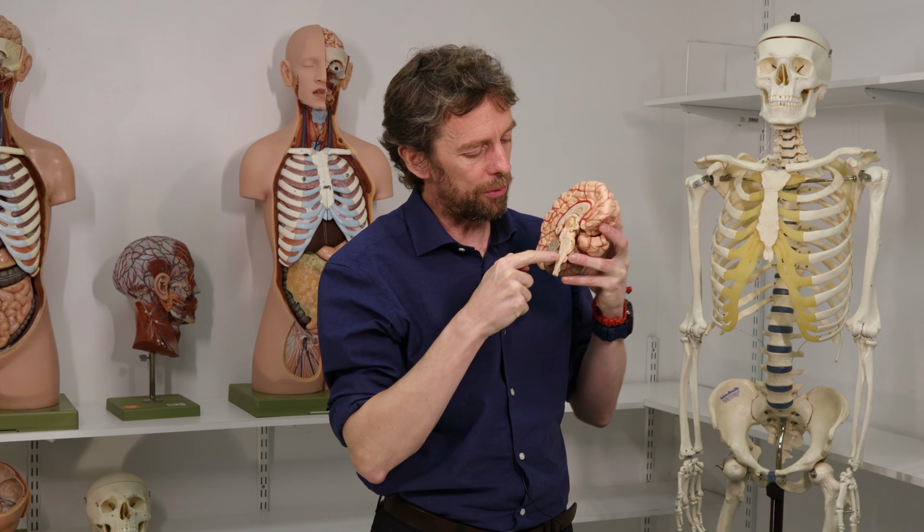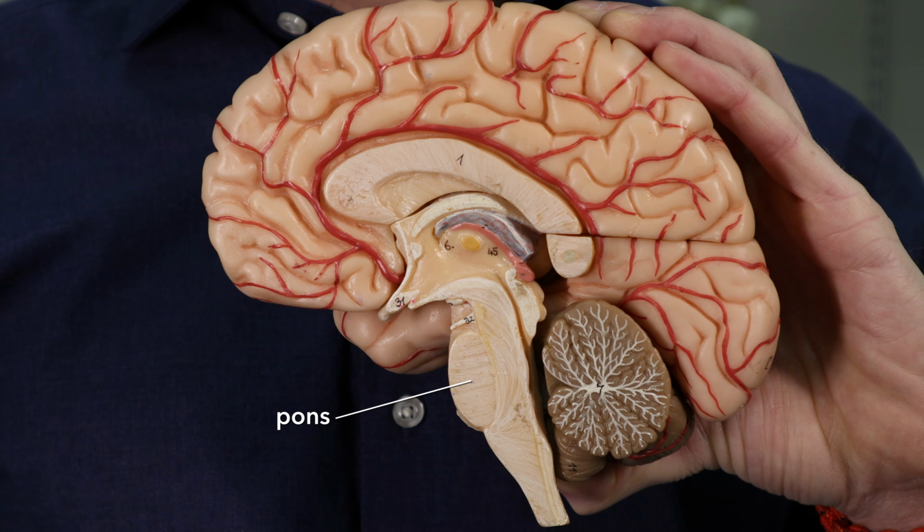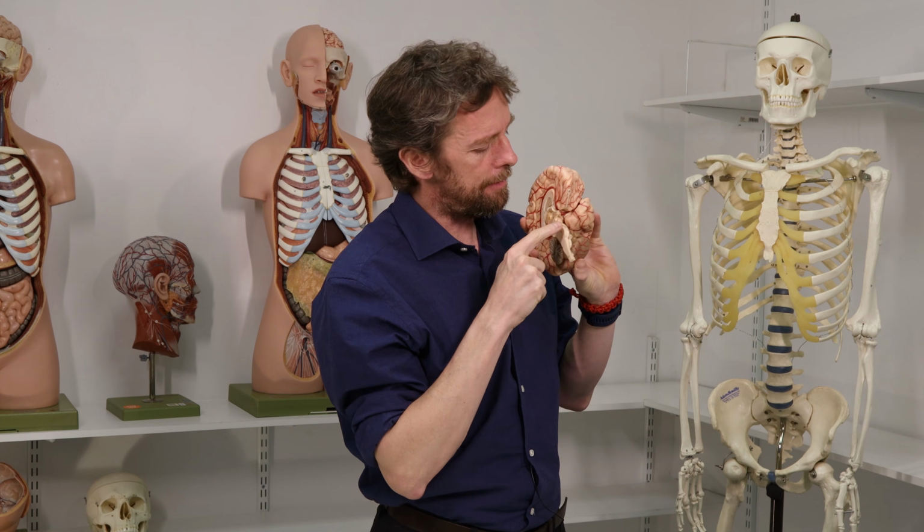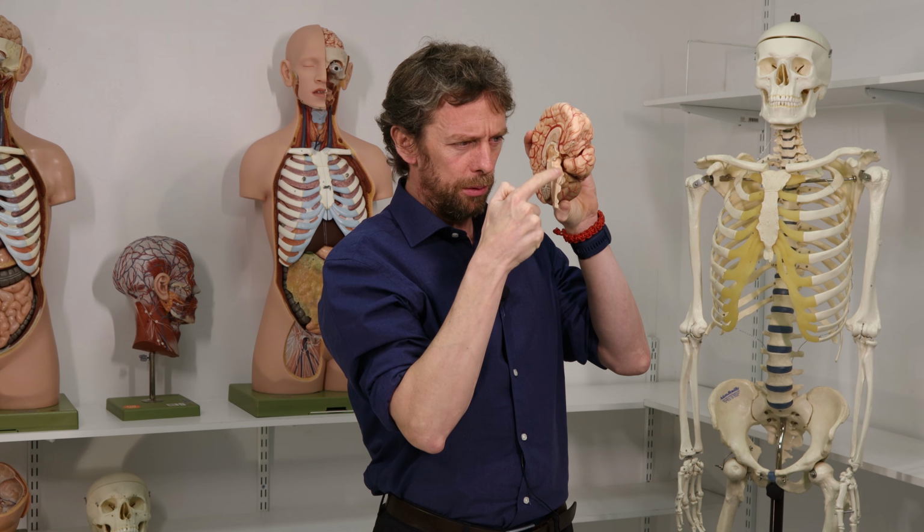If we go down to the pons here, the pons is very distinctive. In fact, do you recognise the word pons? Pont? It's this bulge here. So pons means bridge, comes from the Latin word meaning bridge. Hence, the French word pont means bridge as well, right? My French ain't so good anymore. Got schoolboy French, that's about it.